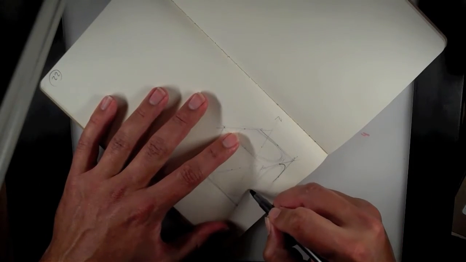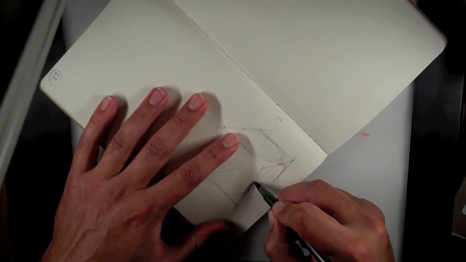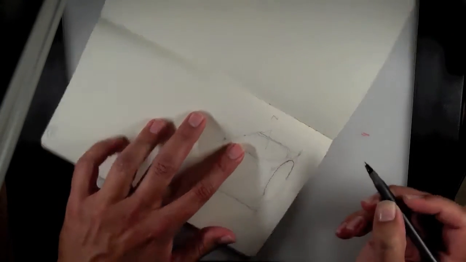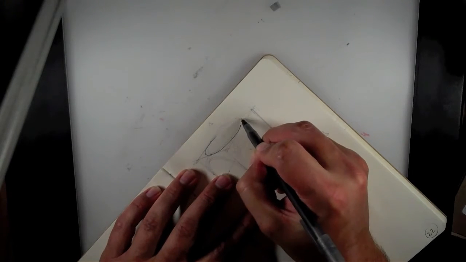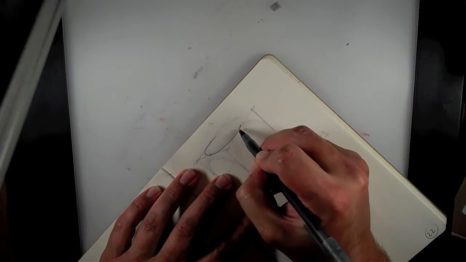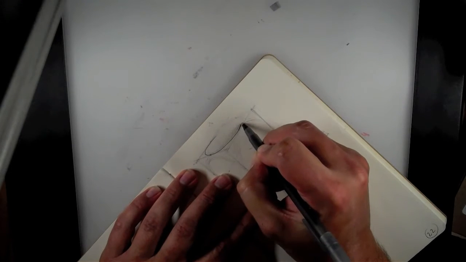And I'm going to slow my pen down now that I've got a pretty general idea and try and sketch in the rest of this ellipse. I'm going to start here, come through there, and it's going to need to come out pretty far for it to get back around.